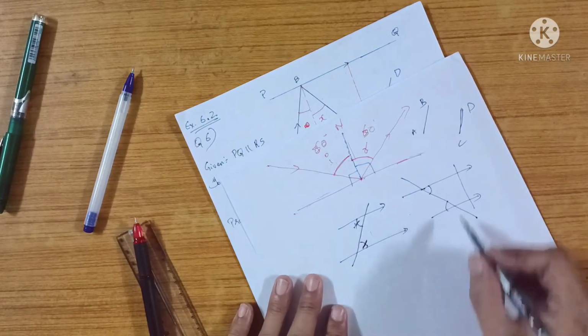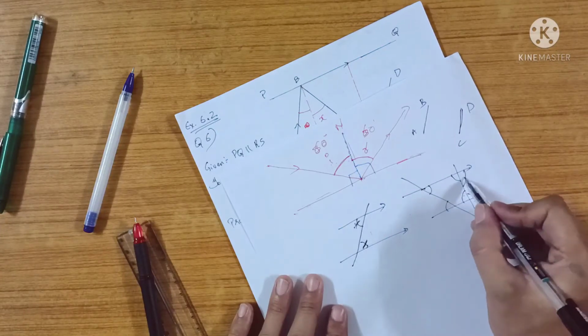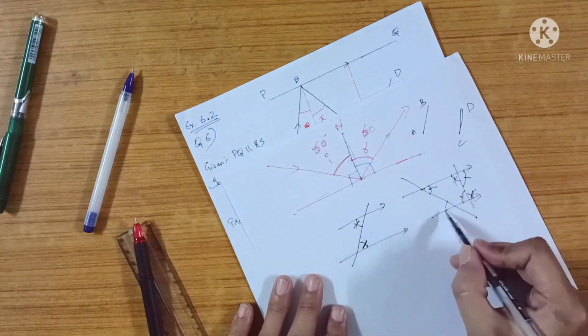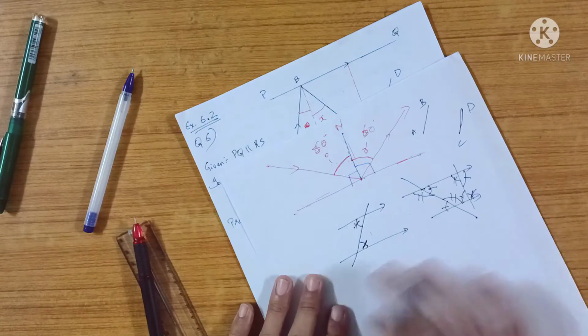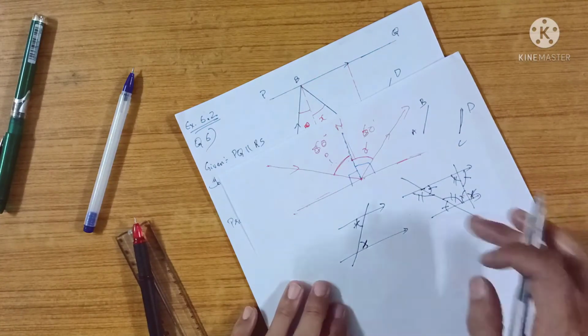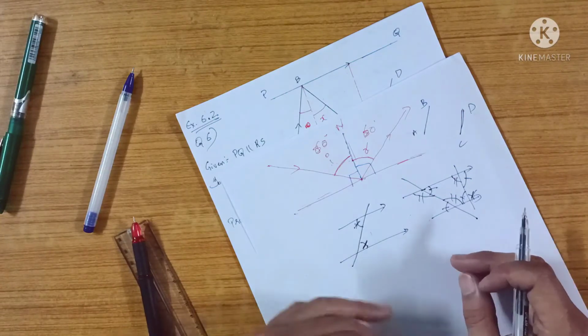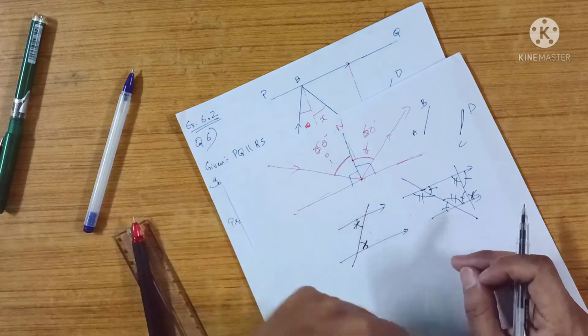This and this, the alternating angles, this and this, the alternating angles, even this and this. Okay, this and this, or maybe even this and this. So whatever it is, the one side and the other side will always be equal. So it not just works this way around, but it works the other way around also.